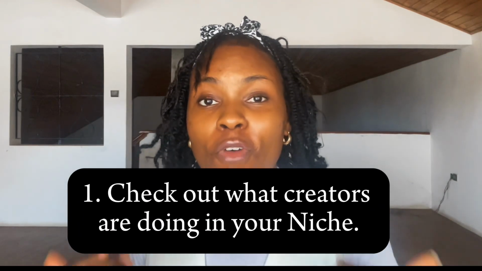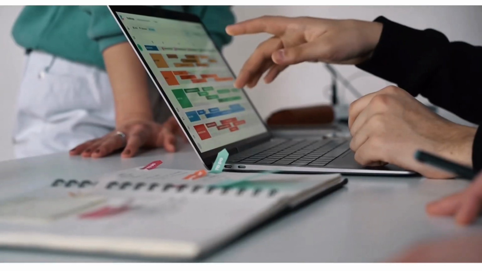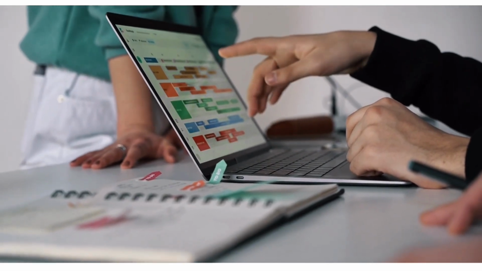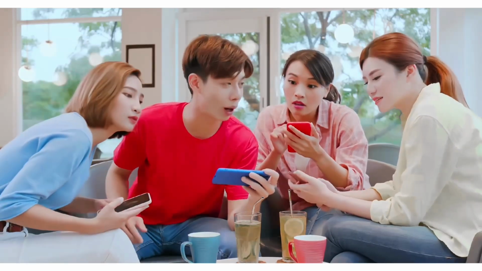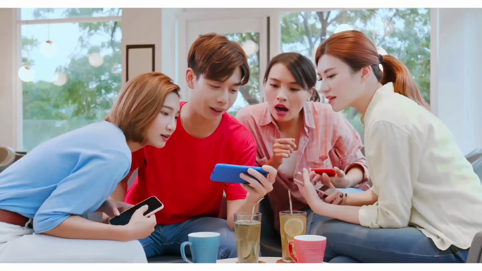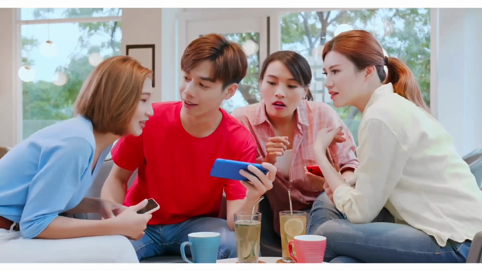First way to crush your thumbnail game is to make sure you're checking the thumbnails of other people in your niche. So you have to go to the posts of other people that do the same thing as you. Check out how they make their thumbnails that is making them get lots of views and be able to replicate whatever they are doing with their thumbnails.